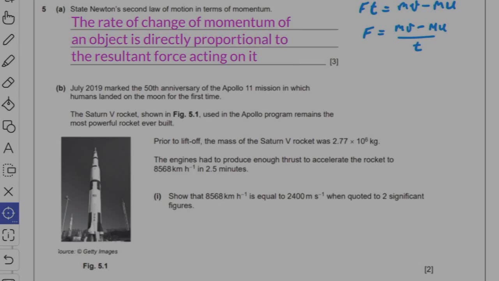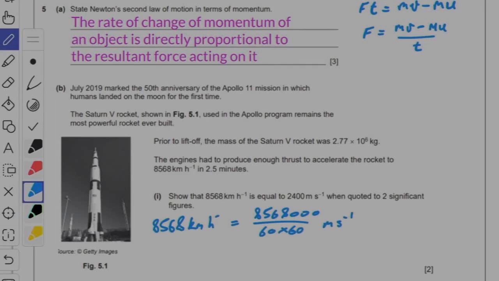So we rewrite kilometers per hour in how many meters that is and how many seconds an hour is. It's a distance over a time, but we want to write it in meters divided by seconds rather than kilometers divided by hours. And so that is what we get. That's what they asked us to demonstrate.